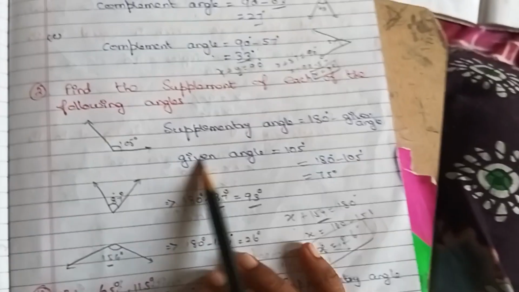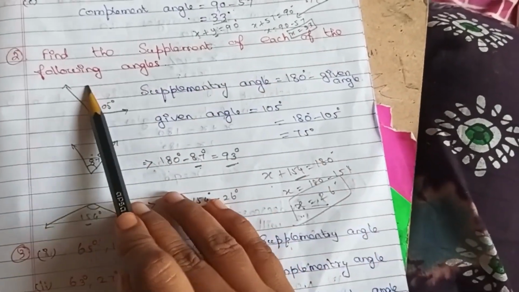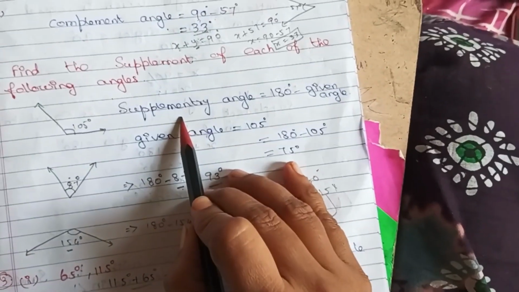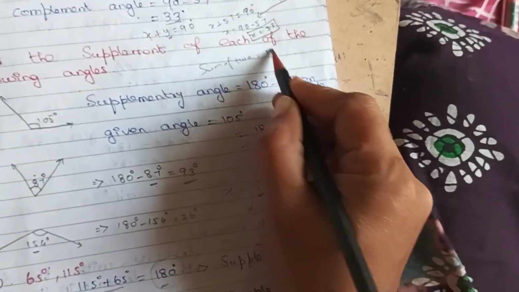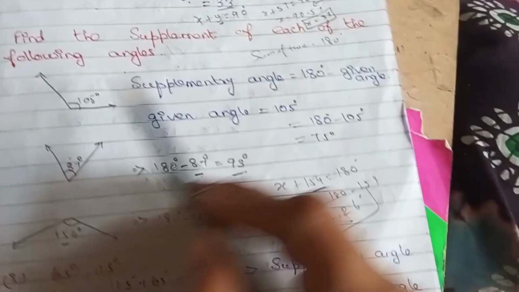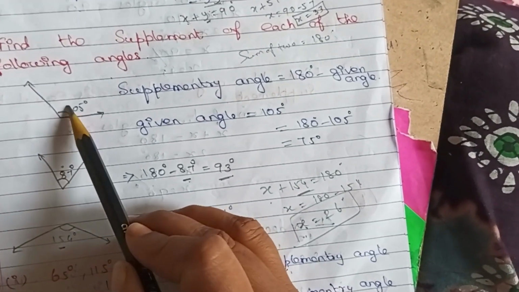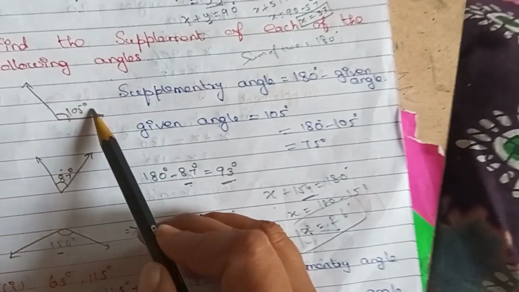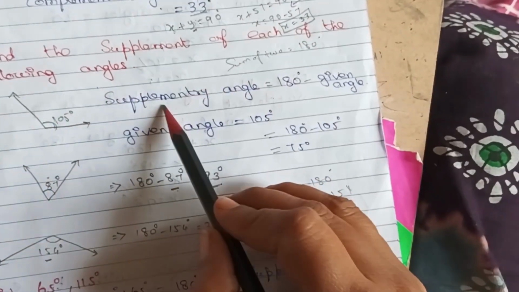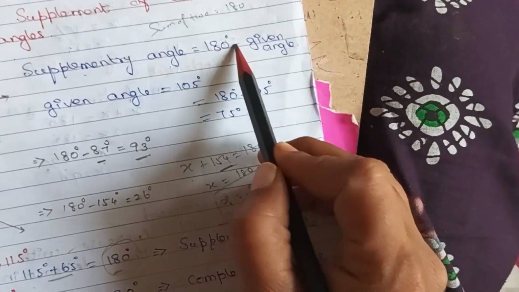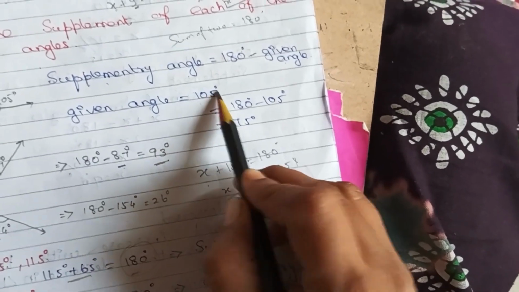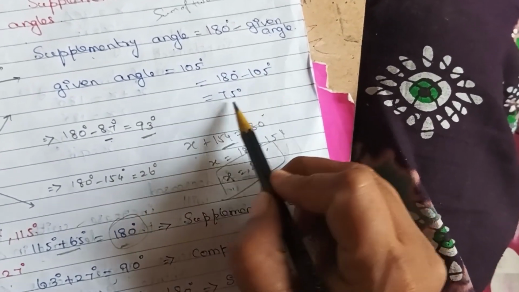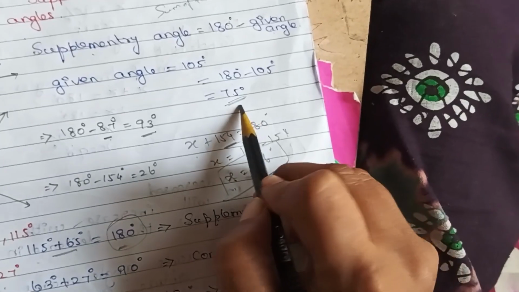One more question: supplement. Find the supplement of each of the following angles. Supplement means supplementary angles: the sum of two angles equal to 180 degrees. They gave one angle, it is 105. We need to find one more angle. So the supplementary angle is 180 degrees minus the given angle. The given angle is 105 degrees, 180 minus 105 is 75. This is the supplement of the other angle.